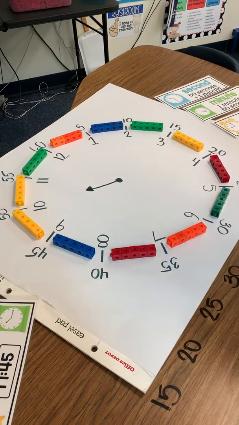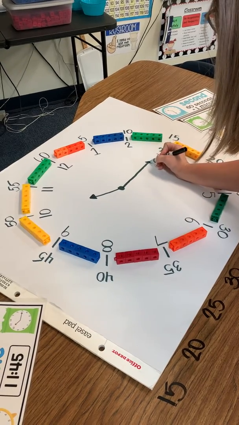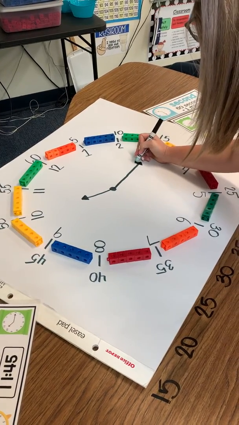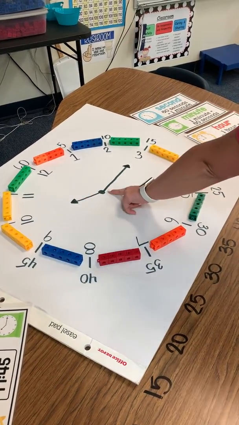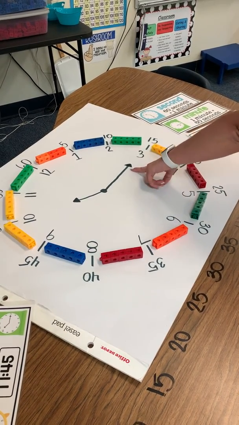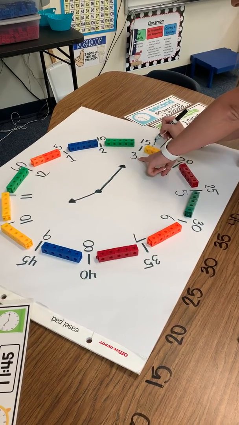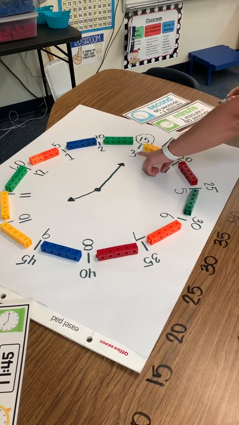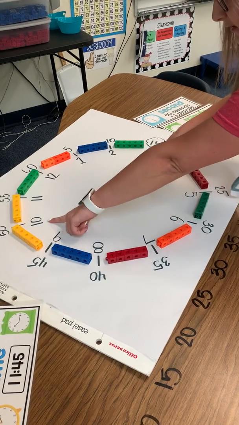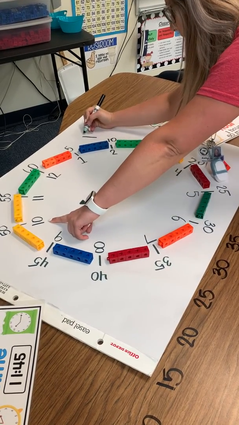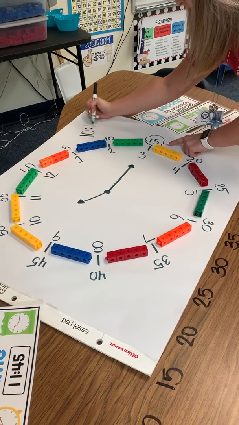If you said the hour hand, you are correct. Now I'm going to draw a longer hand pointing at our 3. Since the shorter hand is known as our hour hand, the longer hand would have to be our minute hand. Our minute hand is pointing to the 3, but remember I told you that we count in groups of 5. So if the minute hand is pointing to the 3, we would actually say that it was 10 and 15 minutes.